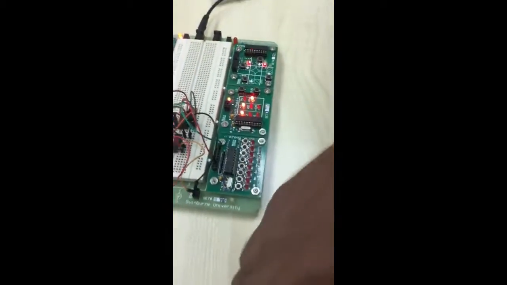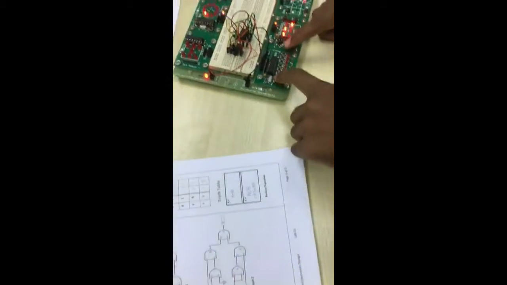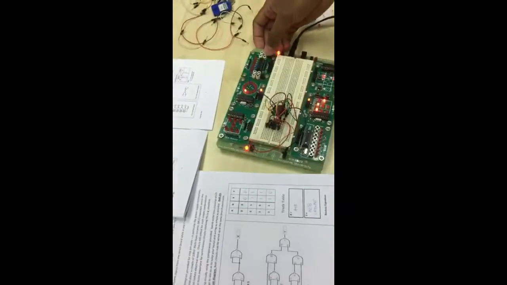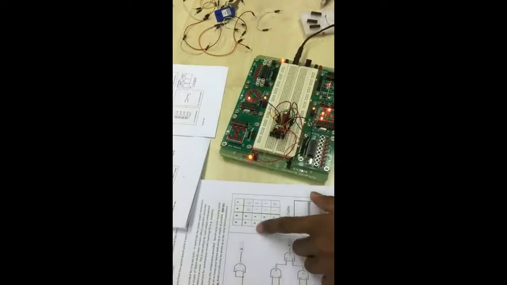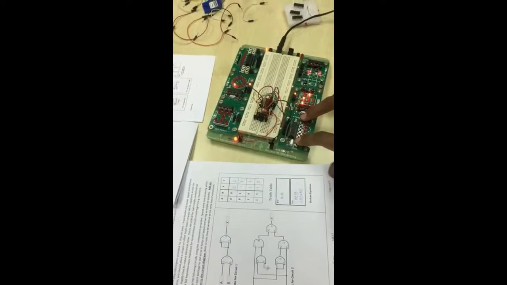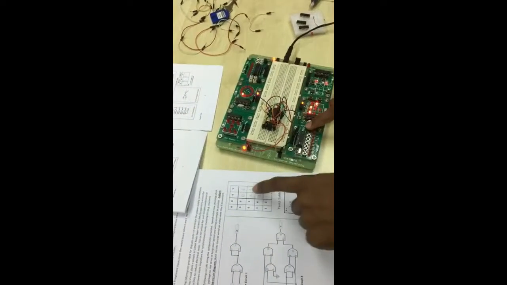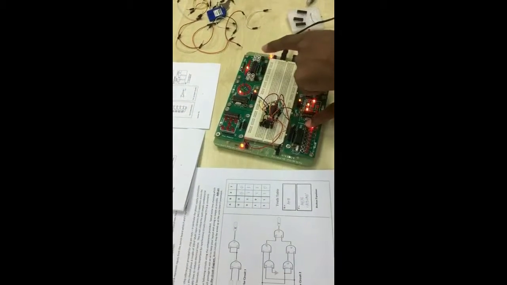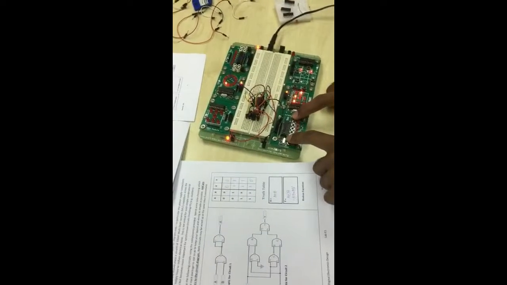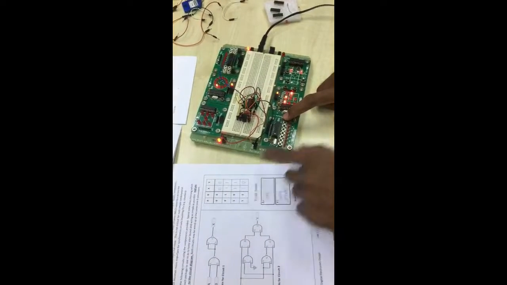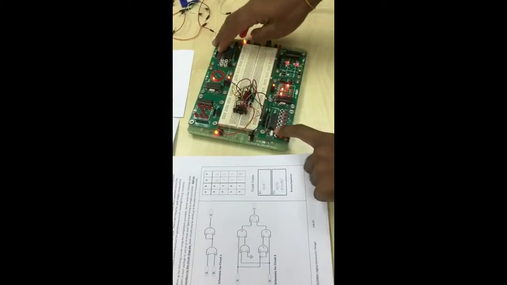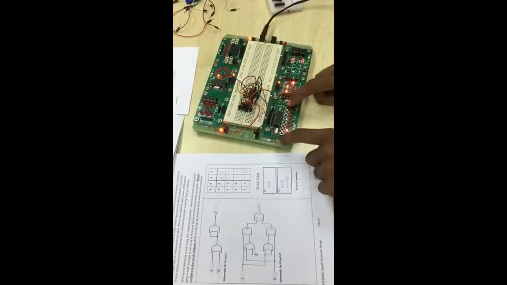So let's start with the first truth table. This is A and this is B, and the output is connected to the LED module. First of all, A0 and B0, you get an output of 0 as in the table, and next A0 and B1, you get an output of 1, and next we input A1 and B0, and you get an output of 1.